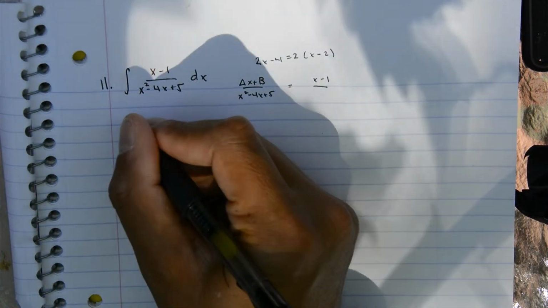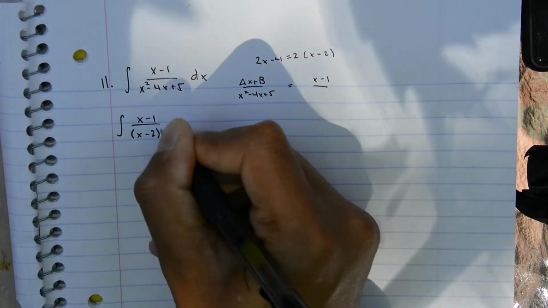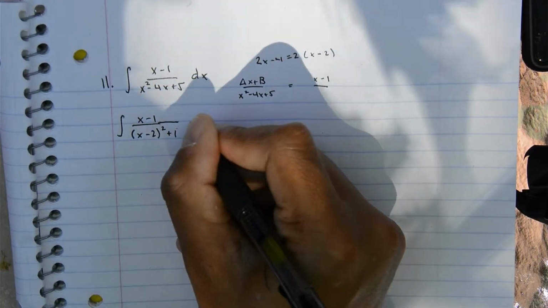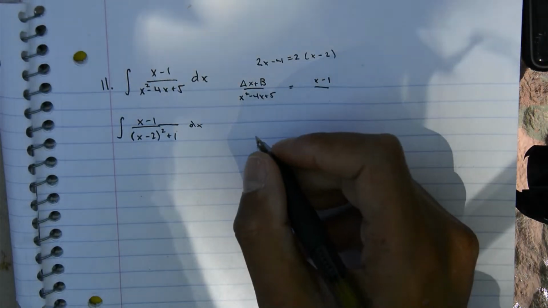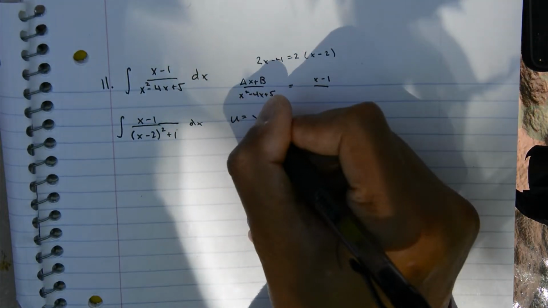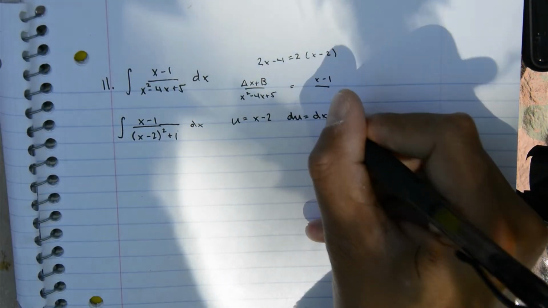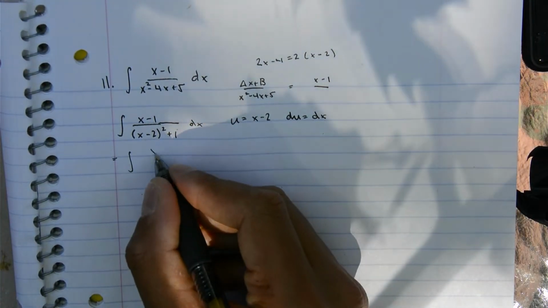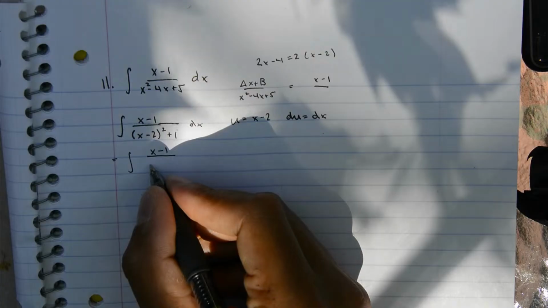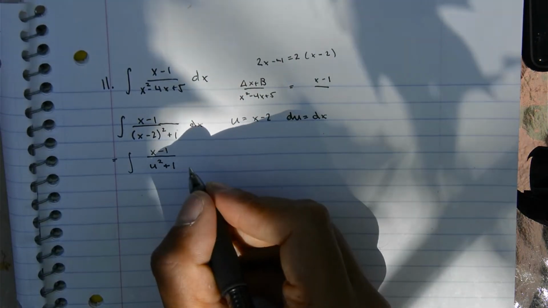But what you can do is you can rewrite this as x minus 1 over (x minus 2) squared plus 1. Okay, so then we get, oh, but you can do this, too.